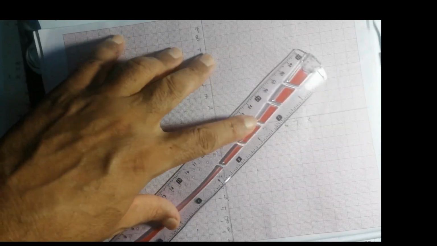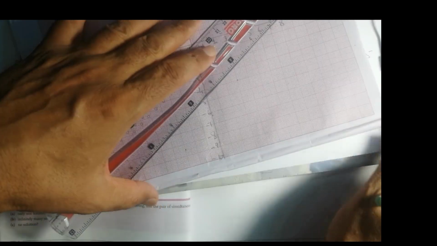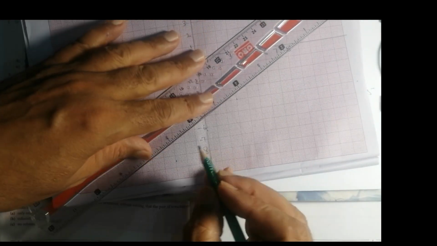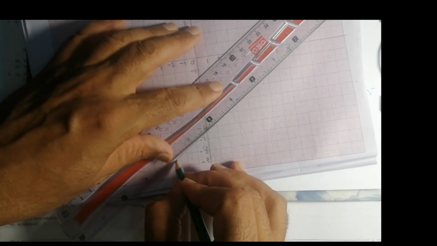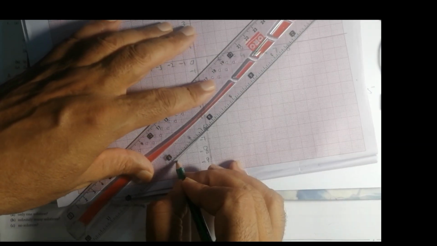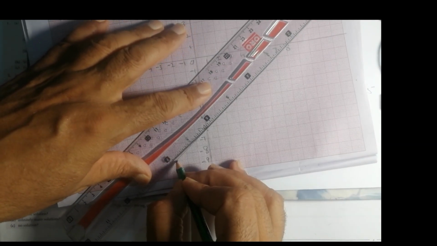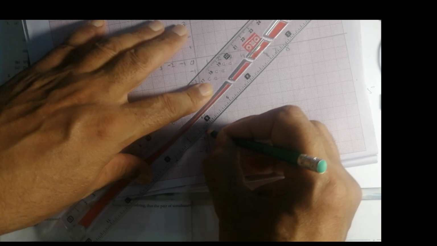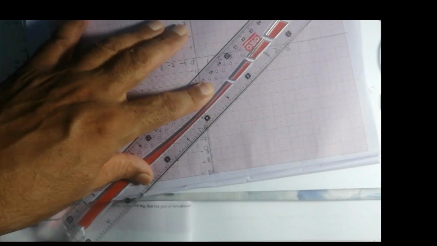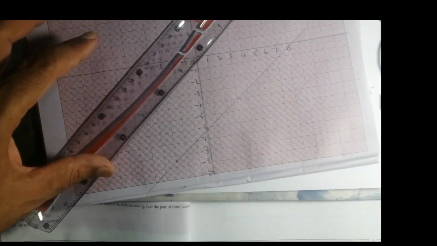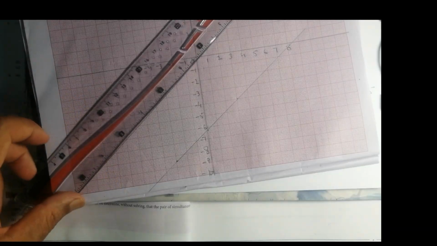So we plotted 3 points. Now we can join all these points. By joining the points, we can draw a line and extend it on both sides. So this is the first line.